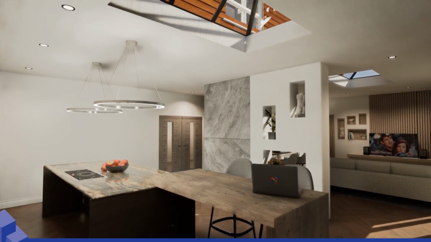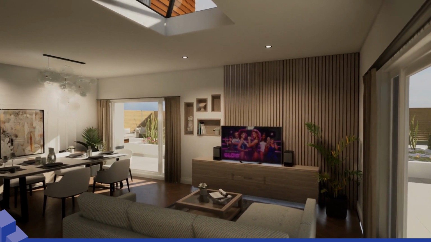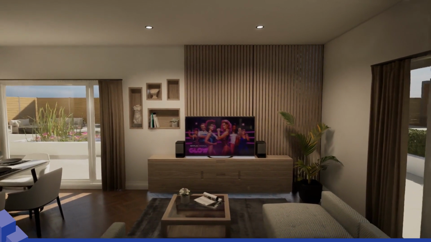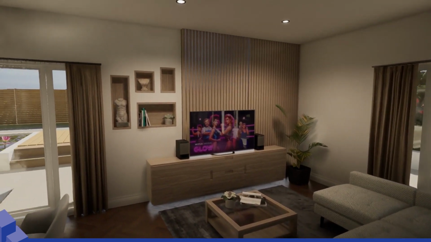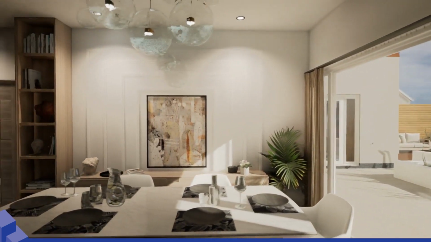So if real time isn't right for you in your project, we can still use these tools and technologies to render high quality cinematic animations to showcase your scheme. And in the same way as a traditional render engine, we can render out and save high quality, high resolution images for brochures, banners and websites, etc.